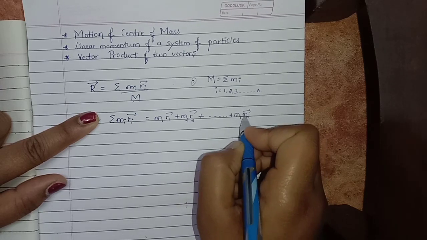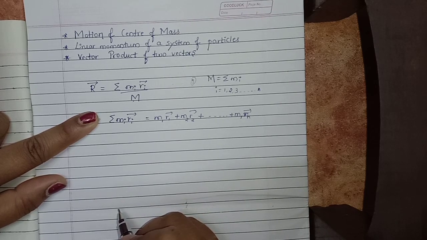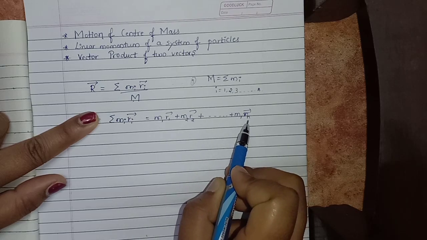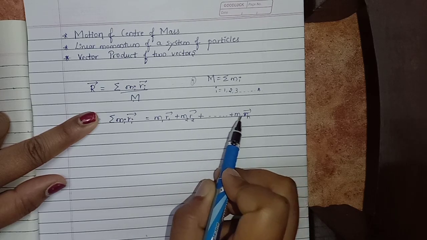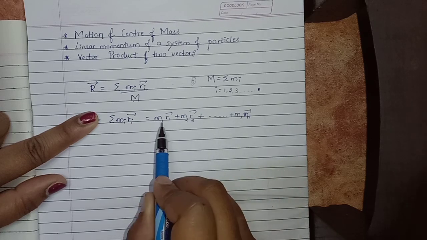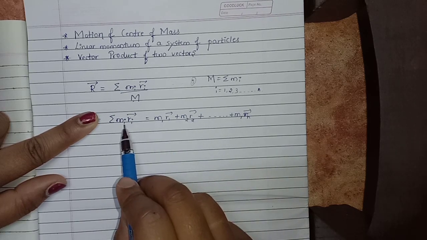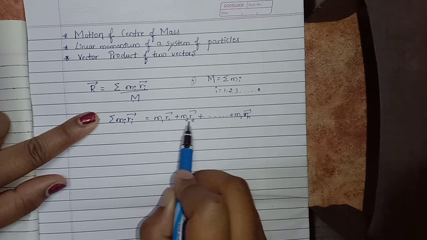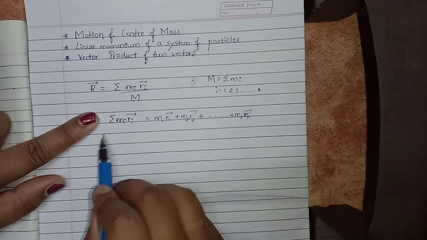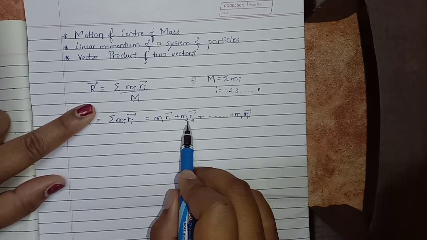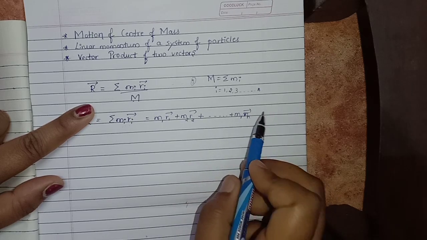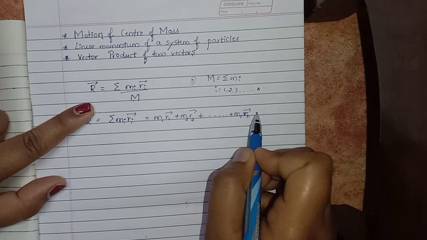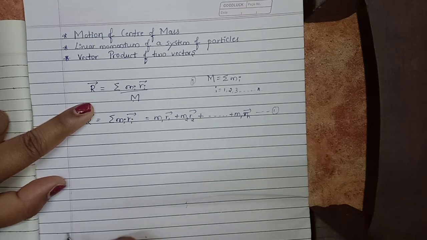In our previous explanations, where we considered n number of particles, we got the expression like this, and we replaced this long term by using the summation and the ith particle. Here I am just writing it in expanded form: m1 r1 plus m2 r2 plus m3 r3 and so on up to mn rn, because we have particles 1, 2, 3 and so on up to n. Let's call this equation number 1.